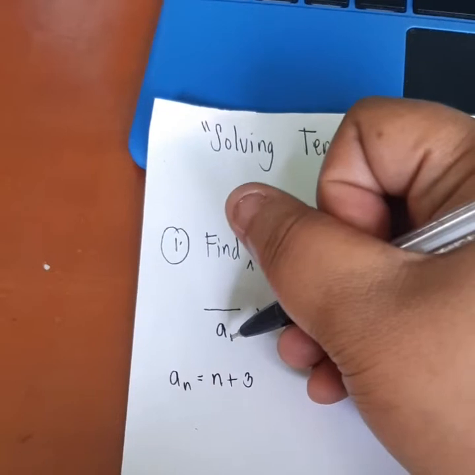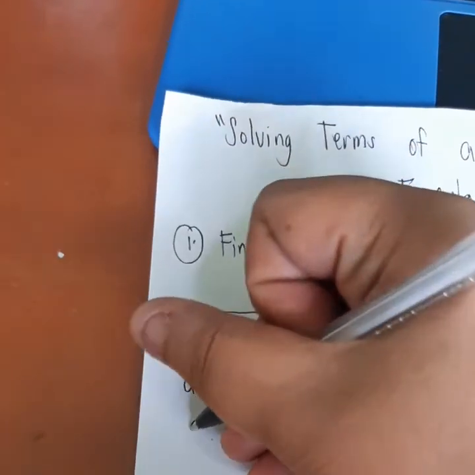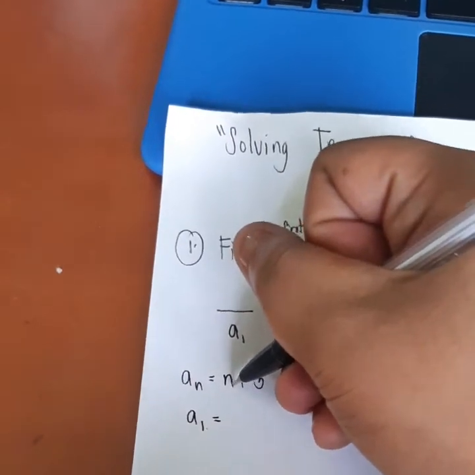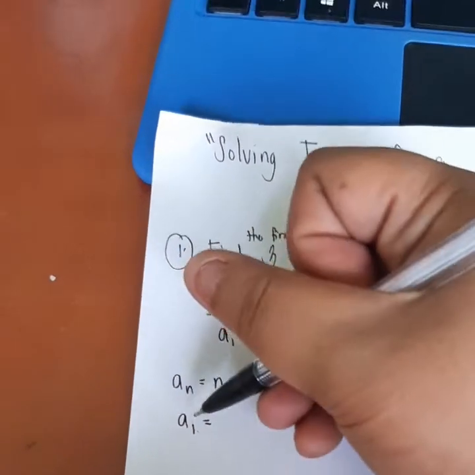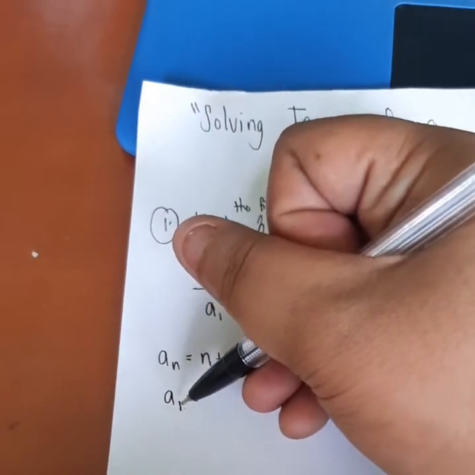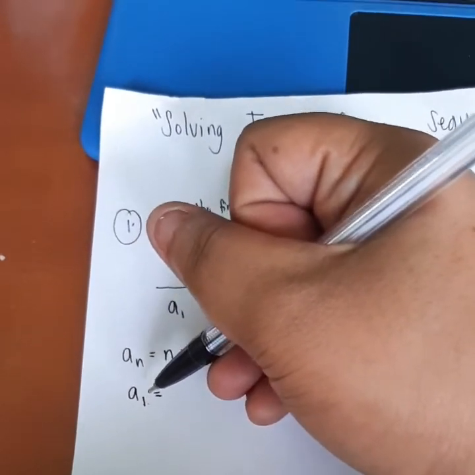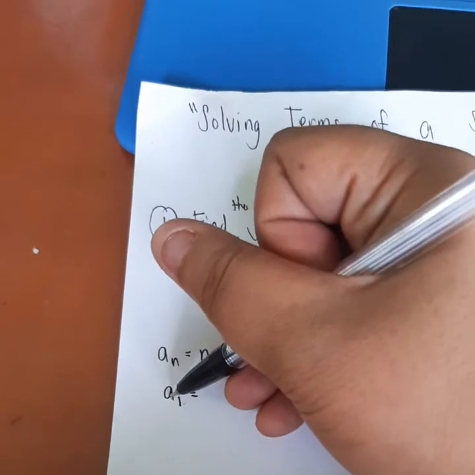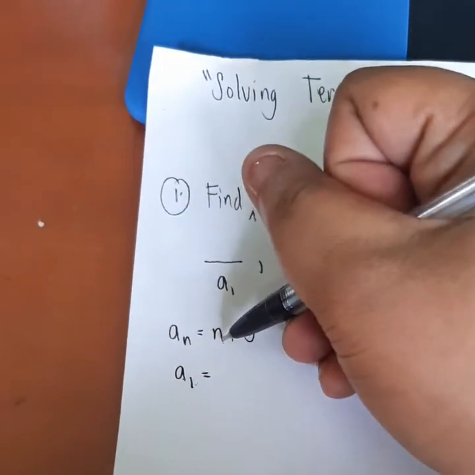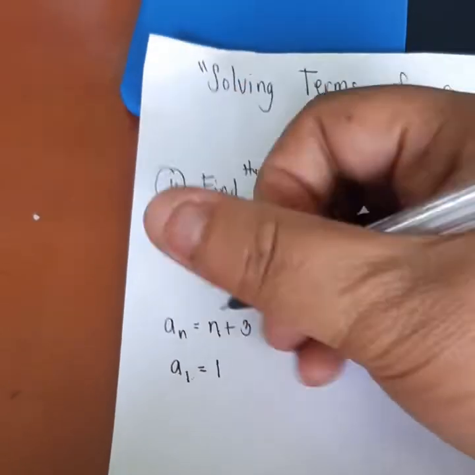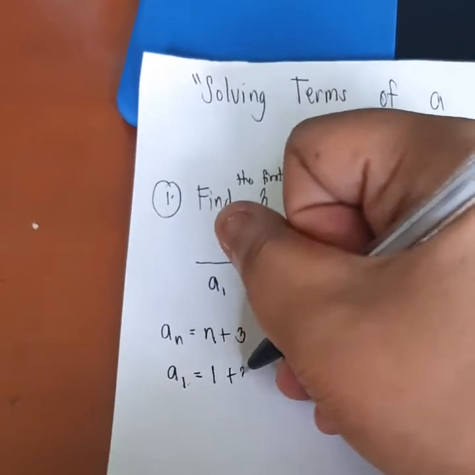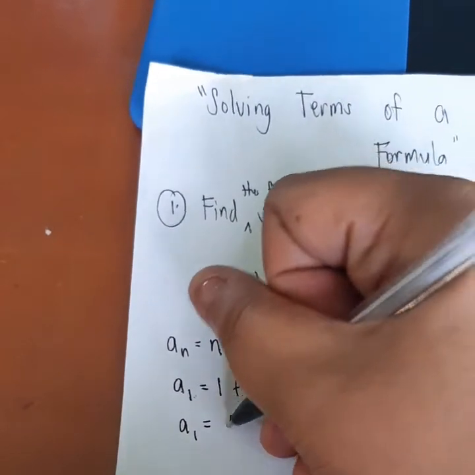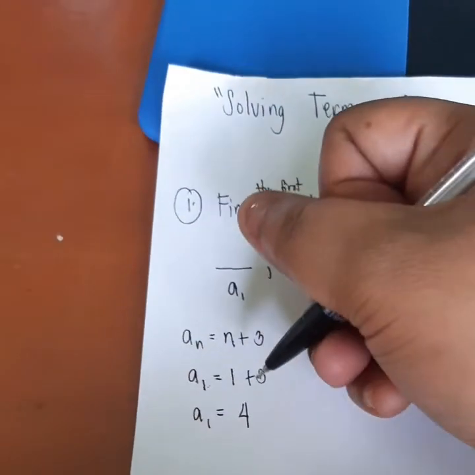We are looking for our first term, so you're going to have your a sub 1 is just equal to, where can you get the value of your n here? Whatever number is in the subscript, or whatever term we are solving, that will be the value of your n. Since we are looking for your a sub 1, therefore your n here is just equal to 1, and just copy plus 3. Therefore, your a sub 1 is just equal to 4. So this will be your first term.